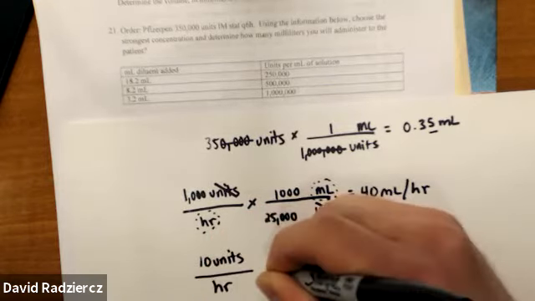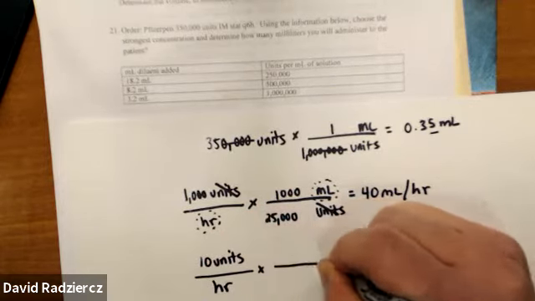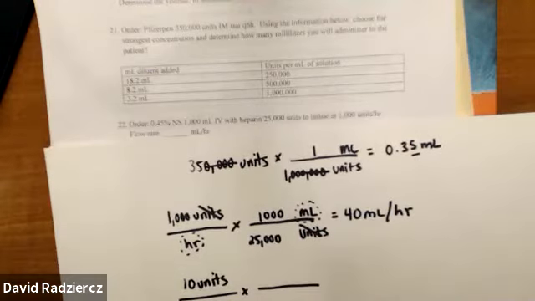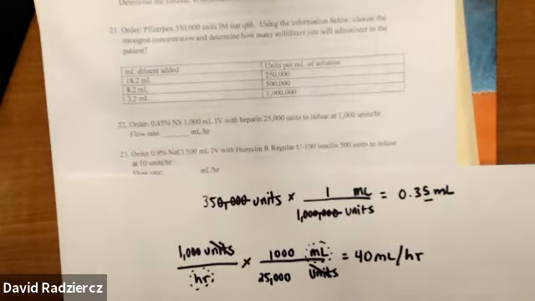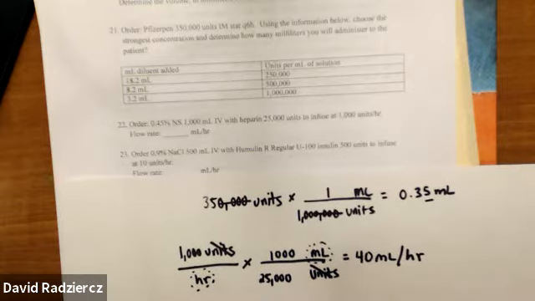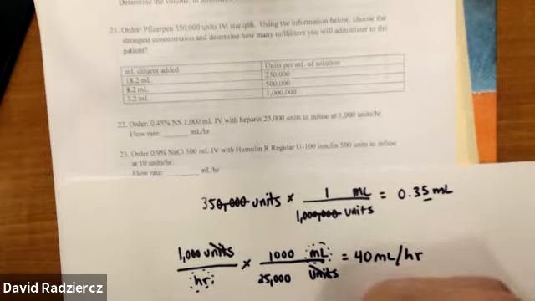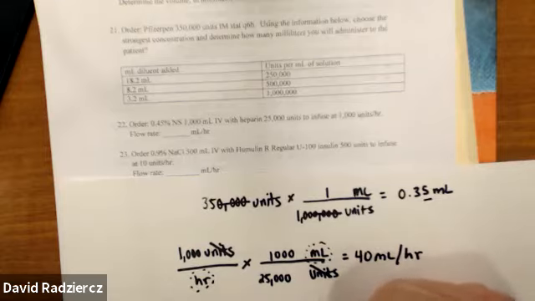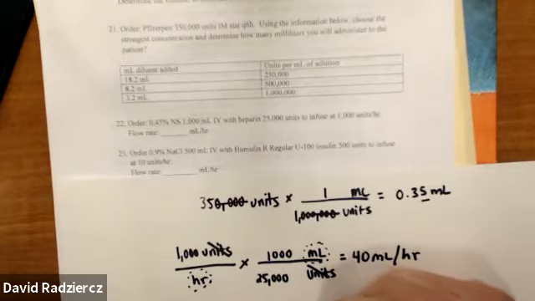I'm going to ask myself, can I convert units to milliliters? Do I have a way to do that? And I do. I have 500 milliliters of IV, and inside that 500 milliliters of IV is the 500 units of insulin. Do I want units? No, I want to get rid of those. Do I want milliliters? Yes.